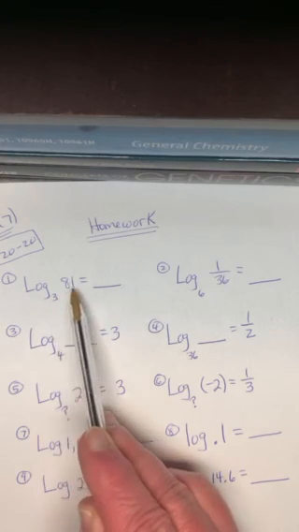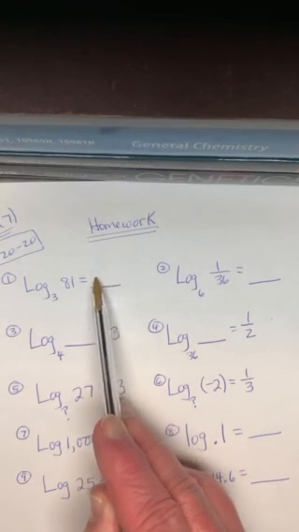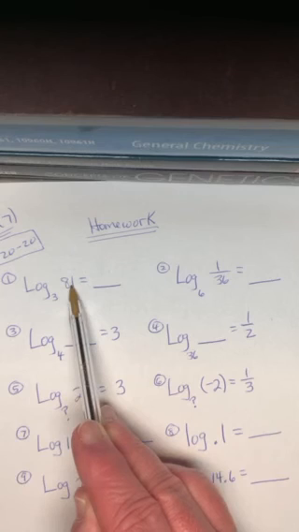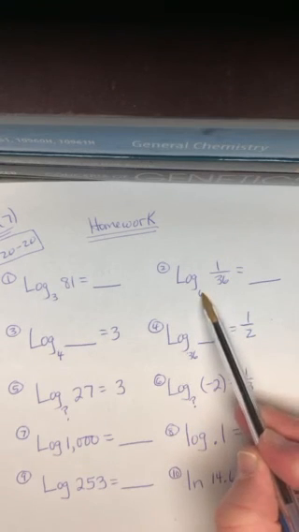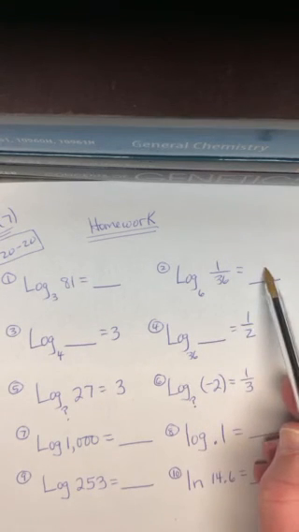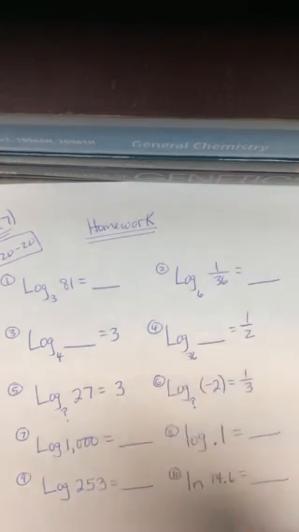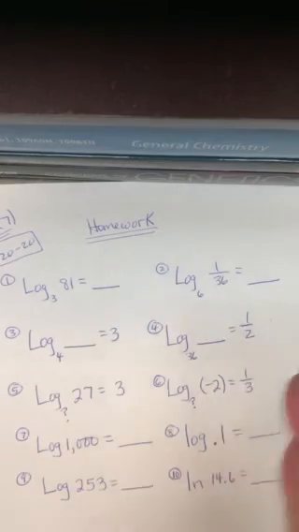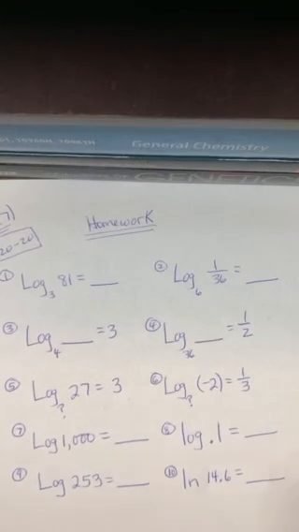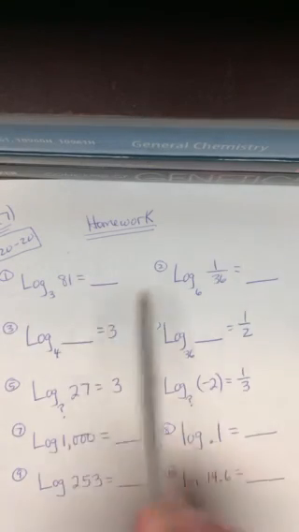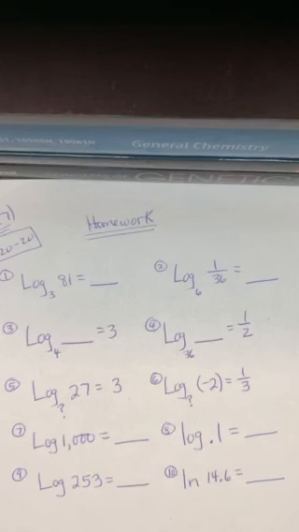3 raised to what exponent would give you 81? Okay? 6 raised to what exponent gives you 136? Train your brain to think of the name Ben. You have a base, an exponent, and a final number. You should be able to zip through here. This is a 10-point assignment. You get 1 point for every question that you successfully get right.